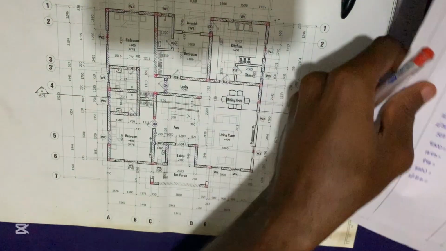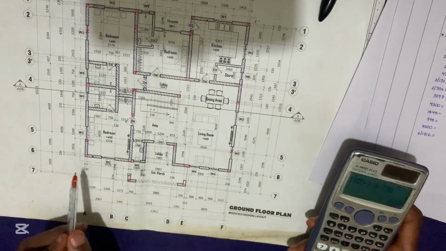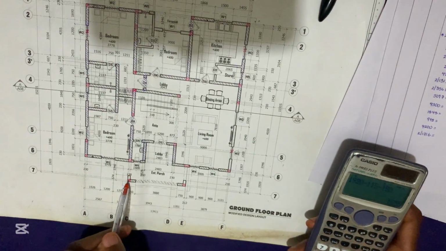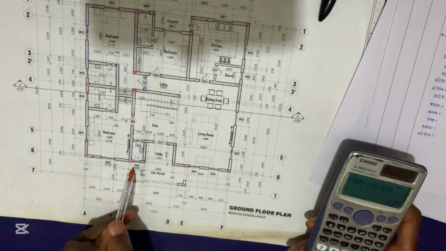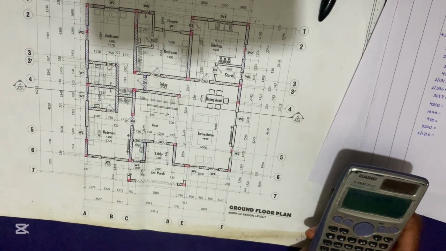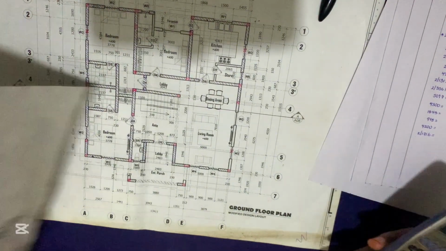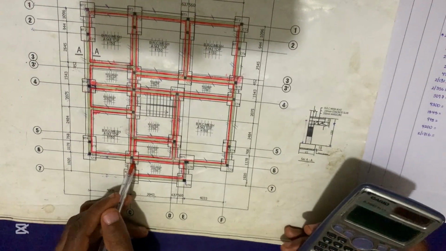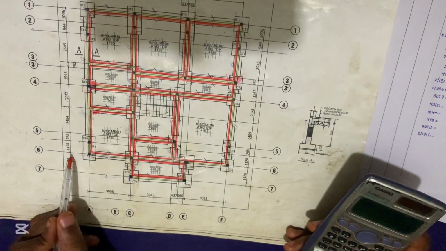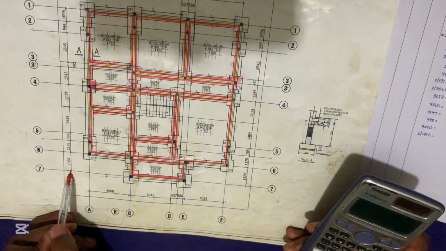1716. So the next block work we're going to be looking at would be this block work here at the entrance porch, which is similar to that of the block work at this side. We're told that from here to here is 1920.